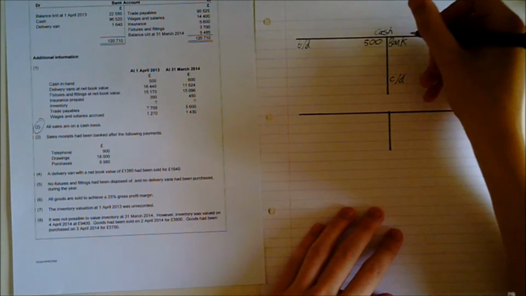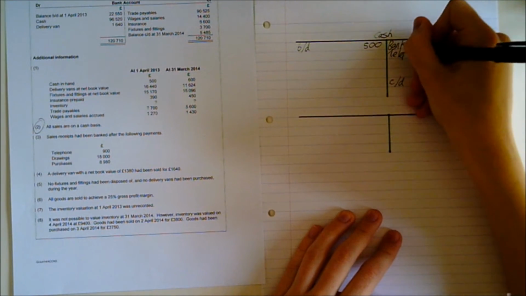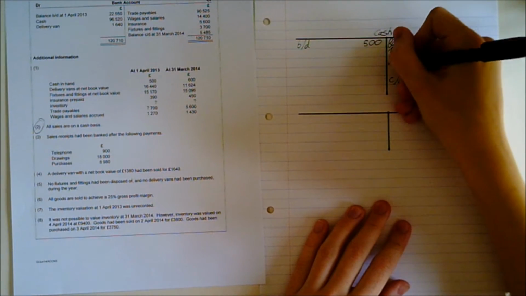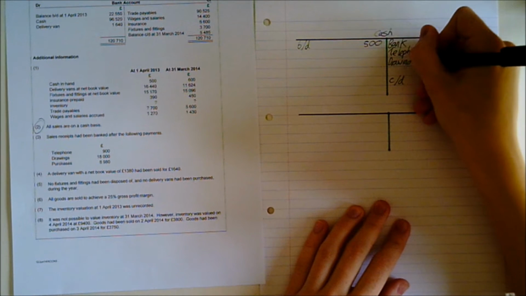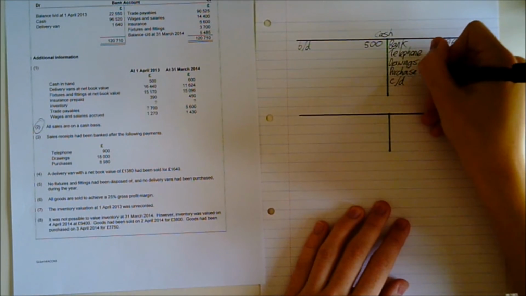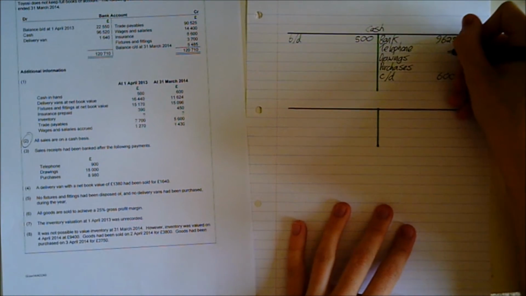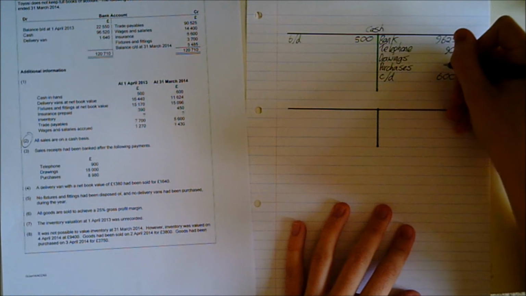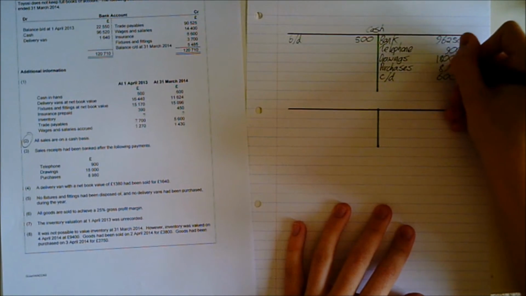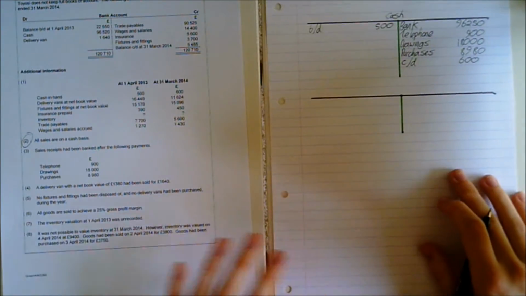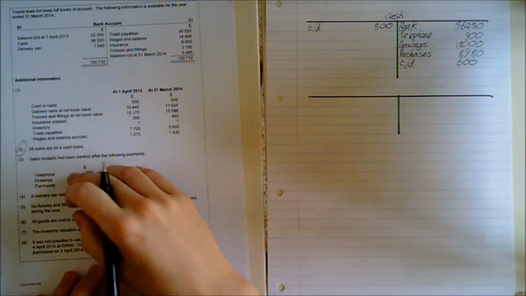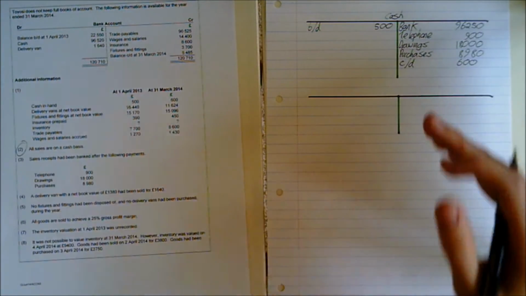So what we can do is just put these 3 values into our cash account. Drawings and purchases. So just got to put those values in really. So just 900, 18,000 and 8,980. Okay, so I've just lifted the values from information 3 and put them into the credit of my cash account.